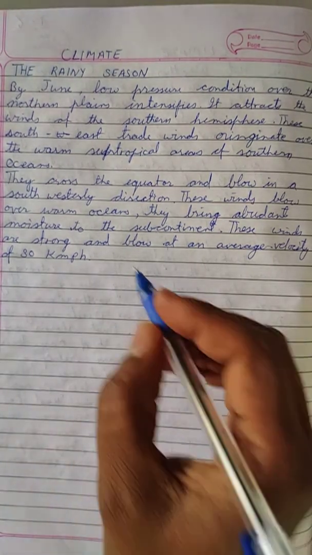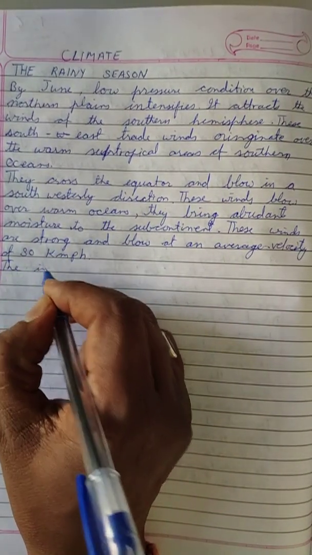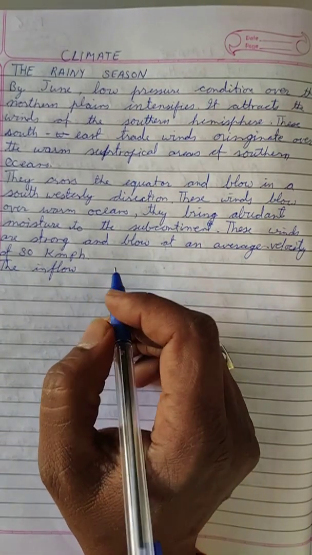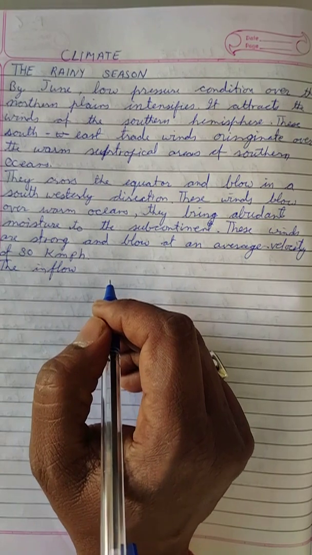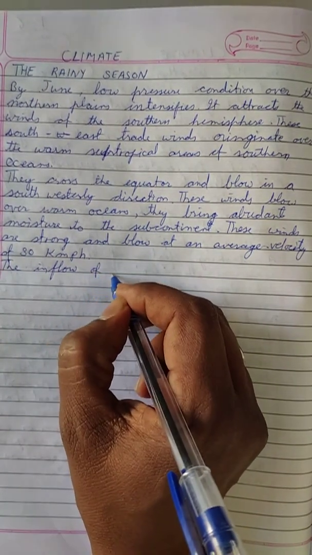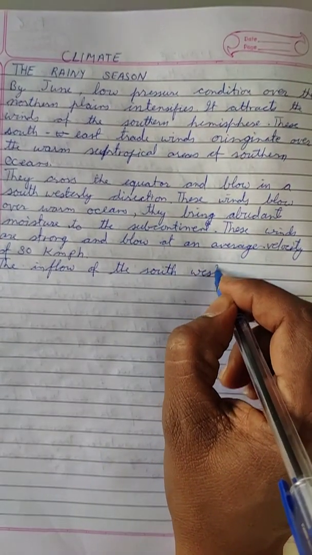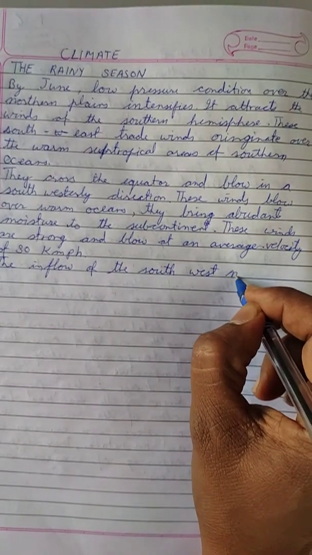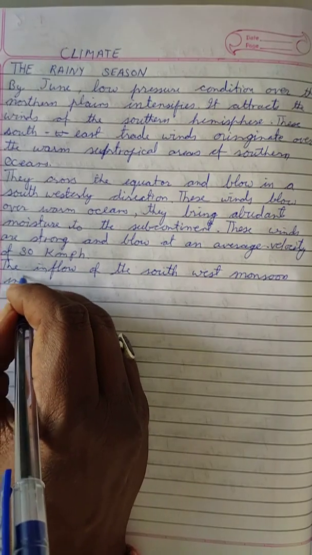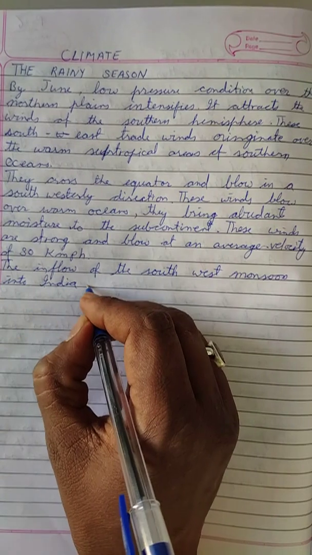They enter the inflow, means when they move from south towards the north, when they cross the Indian Ocean, Arabian Sea and enter India, it is the southwest monsoon.